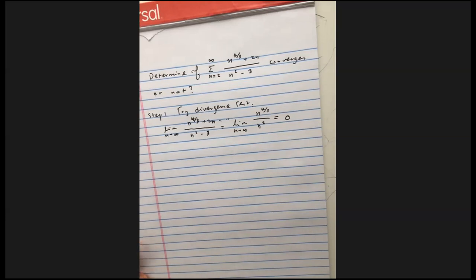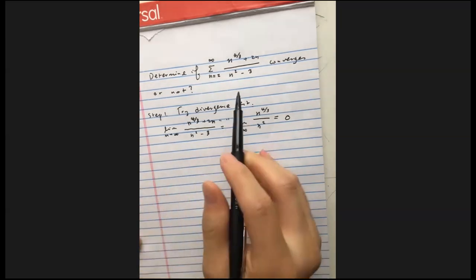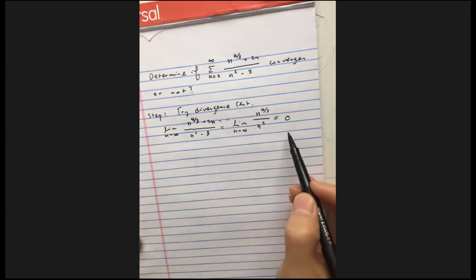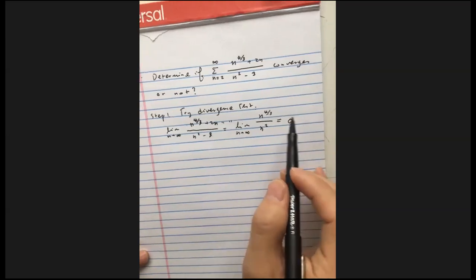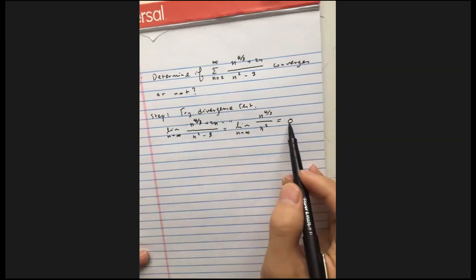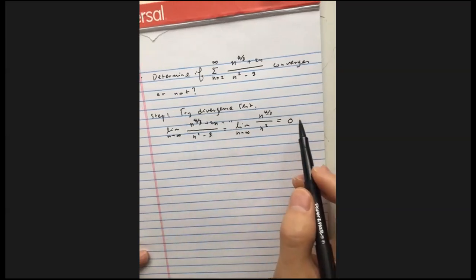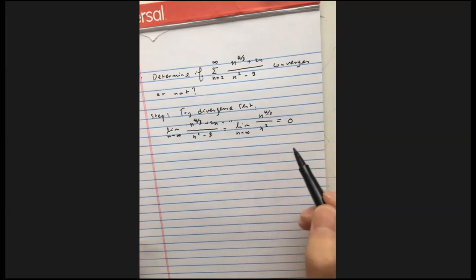So what this computation tells us is that if we try to use the divergence test, the limit of the nth term goes to 0, which means it's possible this one is converging. But we cannot argue from this computation that this is going to be diverging, right? For this to be diverging, we need this to go to, for example, infinity, something very large. At least non-zero, right?